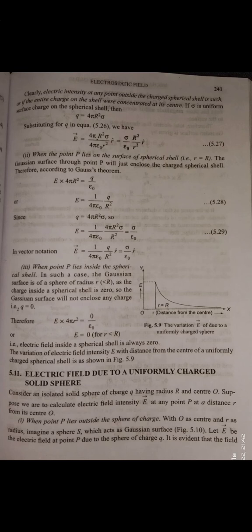Since Q is equal to 4 pi capital R square sigma, so E is equal to 1 upon 4 pi epsilon naught into 4 pi capital R square sigma upon capital R square, which is equal to sigma by epsilon naught. This is equation number 5.29.